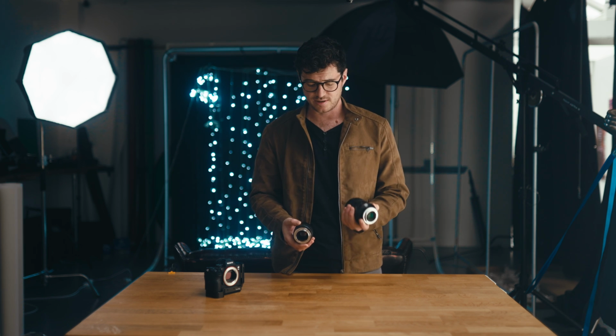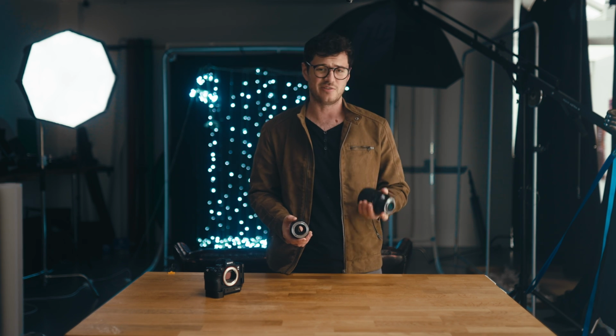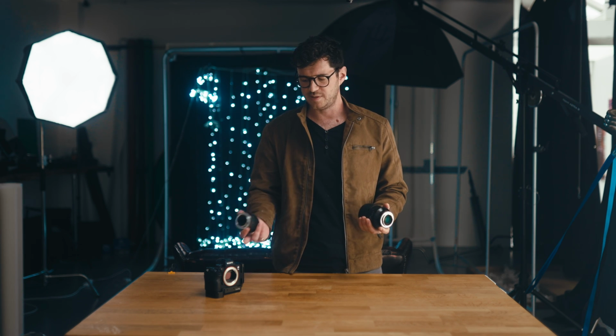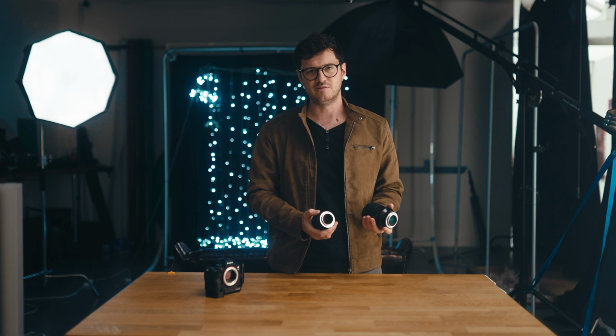After that, there's the weight of the lenses. Now, obviously, this one weighs a lot more than this one, but to be honest, I don't think it's really that much of an issue. I've never really felt like carrying a small prime lens on a camera body this size was really much of an issue, even for long, long shoots like weddings or events. I get it with zoom lenses.